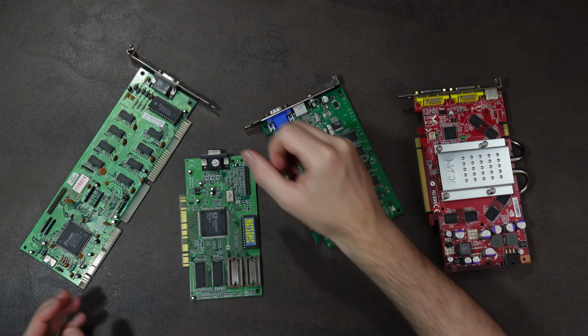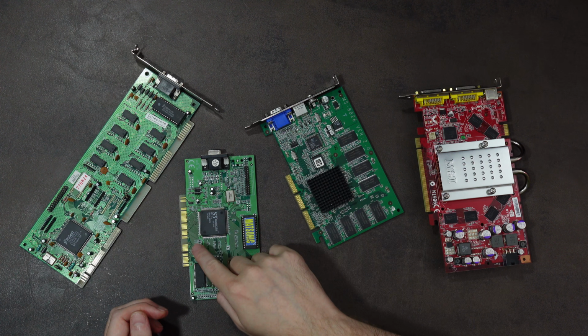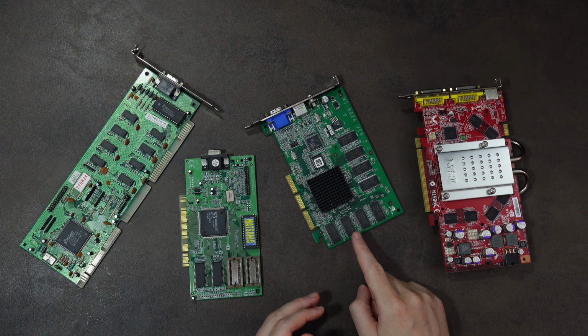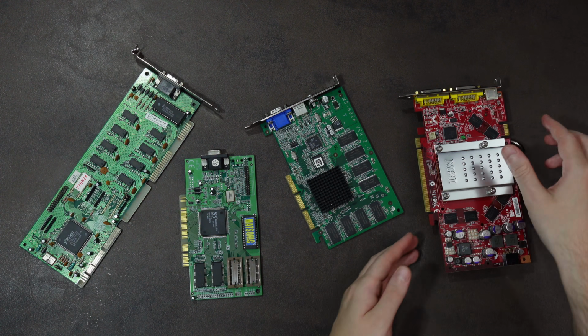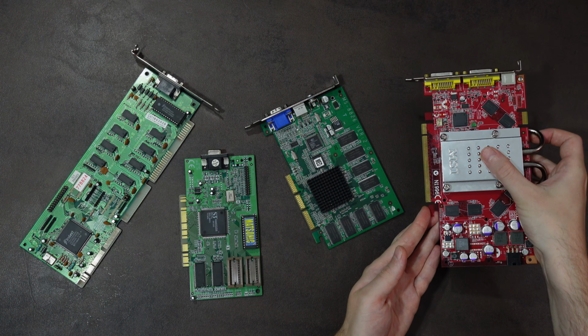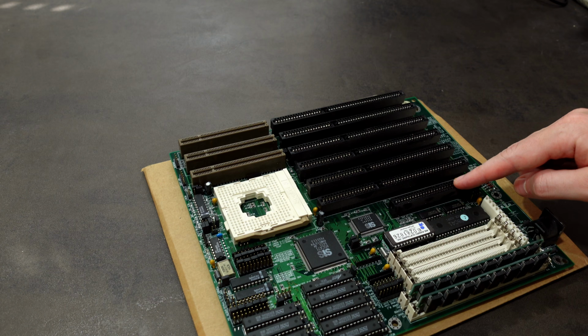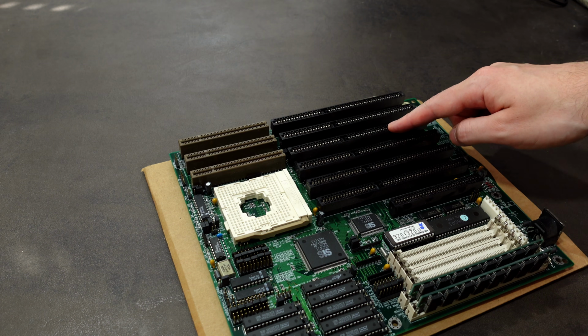Our choice consists of the old ISA cards, cards for the PCI slot introduced in 1992, AGP cards which were first released in 1997, and of course there are also PCI Express cards, but these are too recent to be covered here. Let's go chronologically and start with ISA cards, which you can find with different lengths.